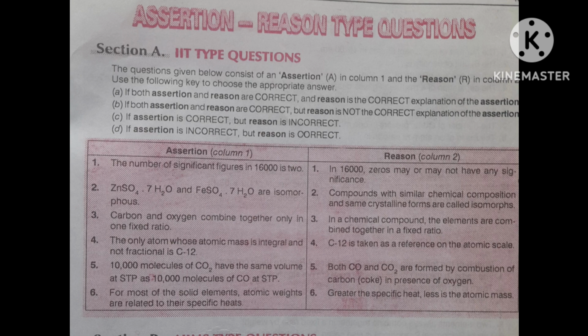This is an incorrect assertion. But the reason, column 2, is correct. In a chemical compound, the elements are combined together in a fixed ratio. But here in the assertion it is given that carbon and oxygen combine together only in one fixed ratio. That is wrong. Okay, now I have told you the explanation.